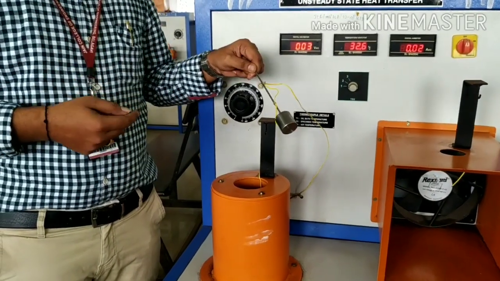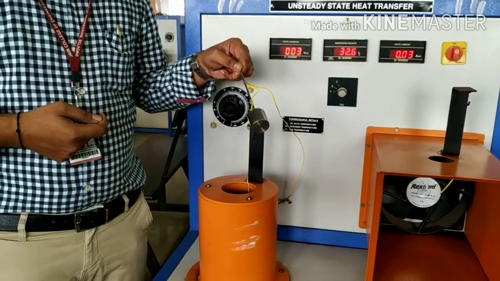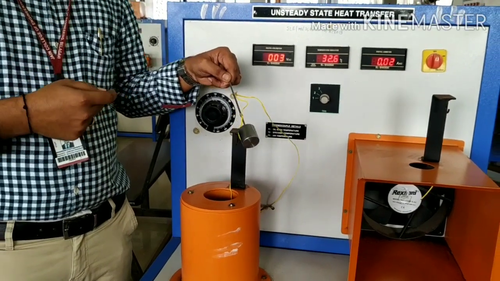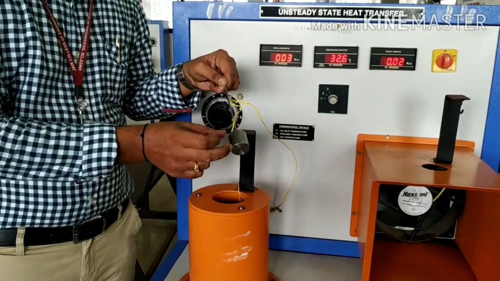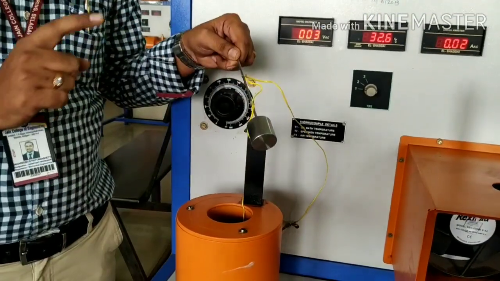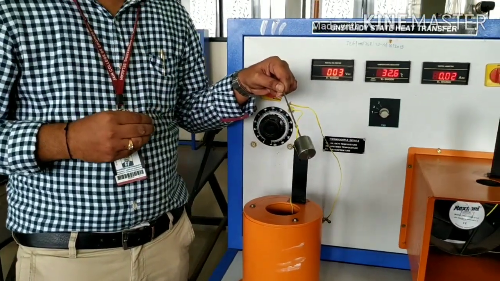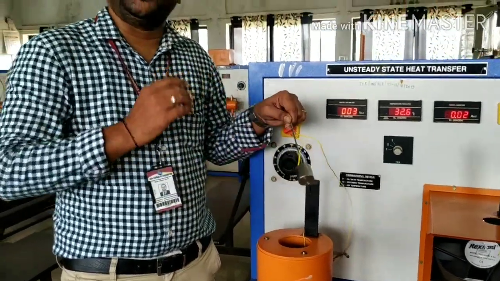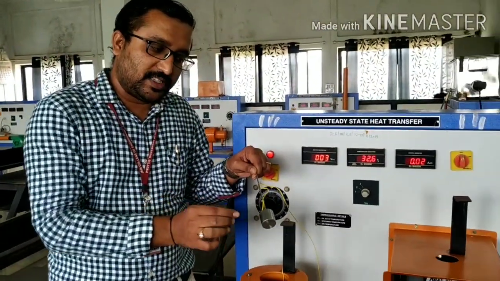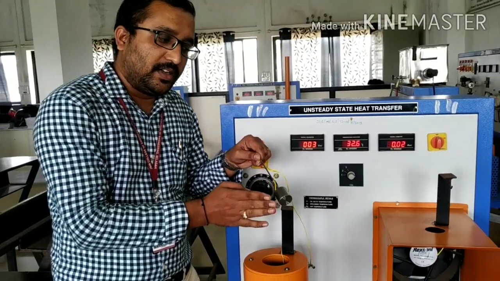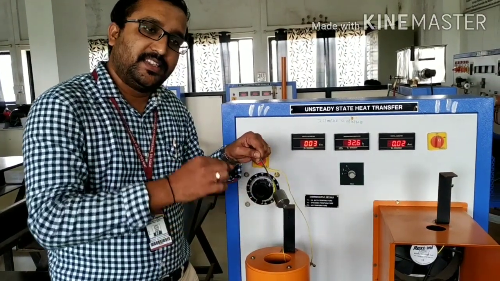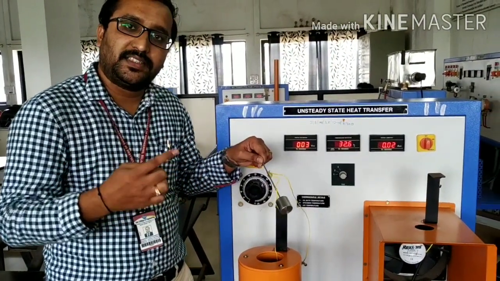Our main aim of the experiment today is to understand and measure the temperature variation with respect to time for this specimen. As I already told you, we will first conduct the experiment for the first case, heating. Our aim is to start heating this specimen in such a way that its temperature keeps on increasing as the time progresses.